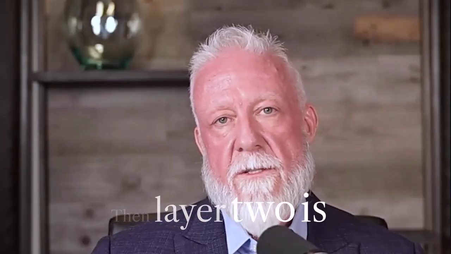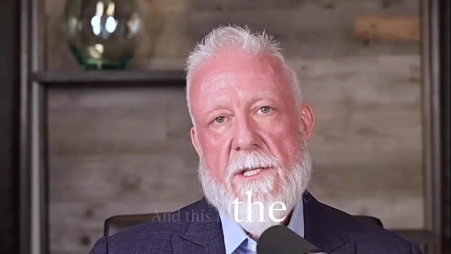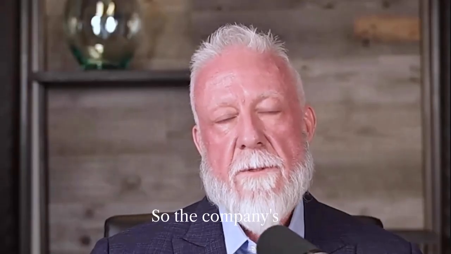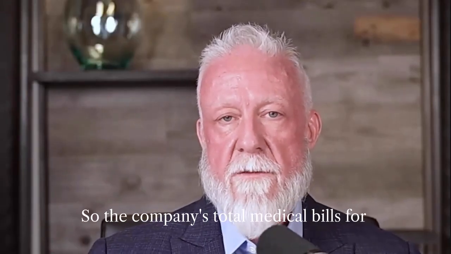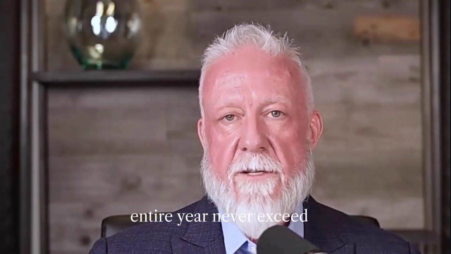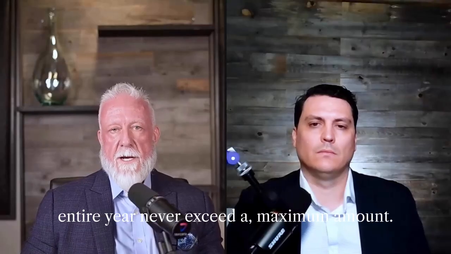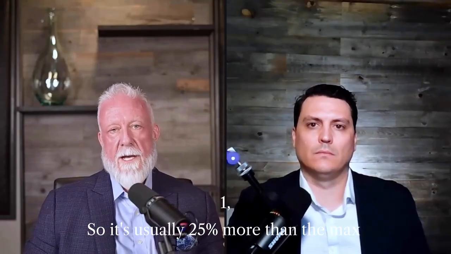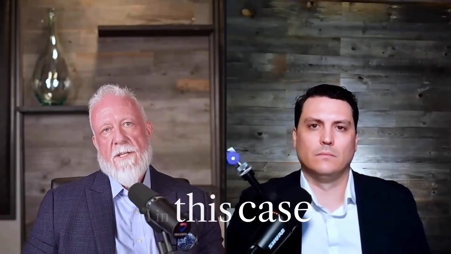Then layer 2 is your aggregate cap. And this is the protection in place so the company's total medical bills for the entire year never exceed a maximum amount. Usually it's set up as the expected times 1.25. So it's usually 25% more than the expected, and in this case, it would be $3.5 million.